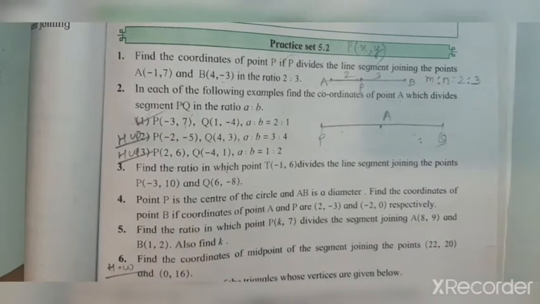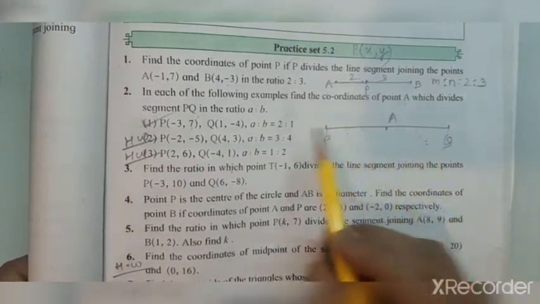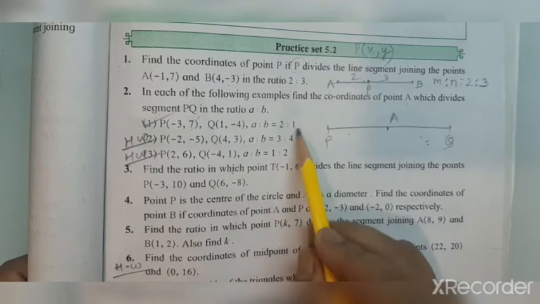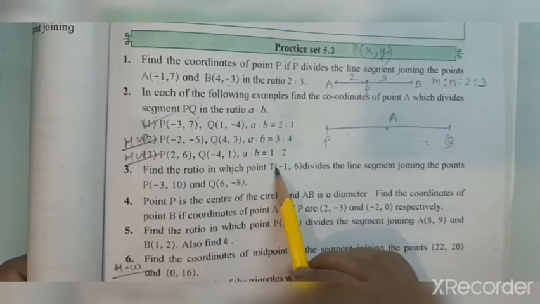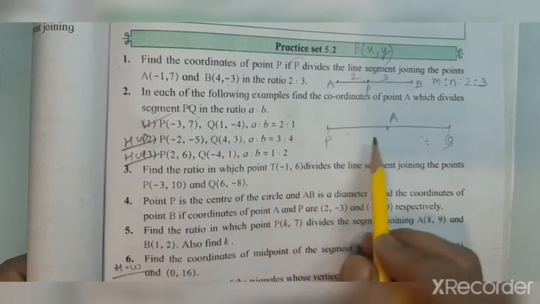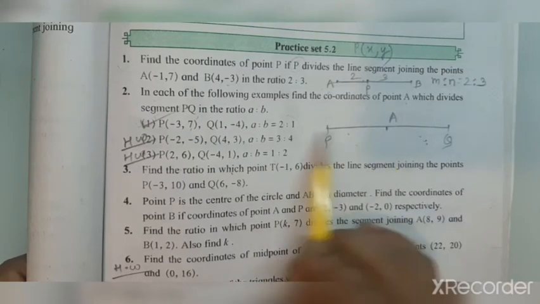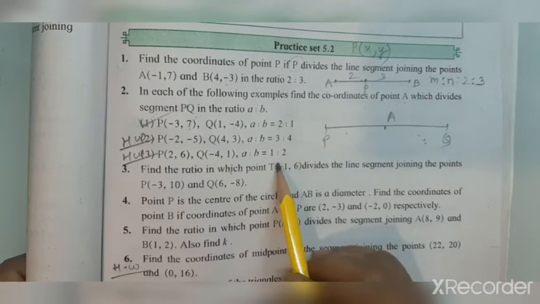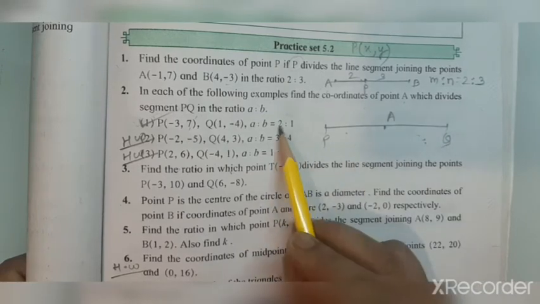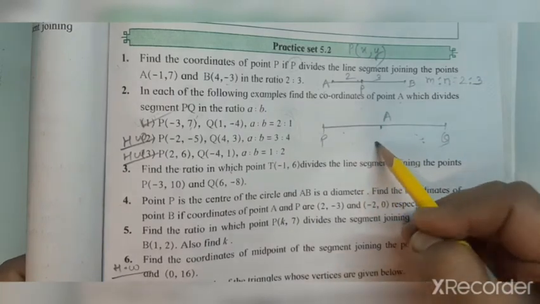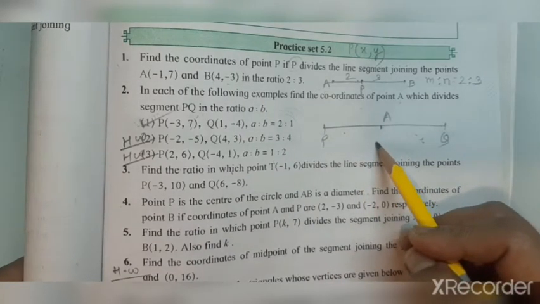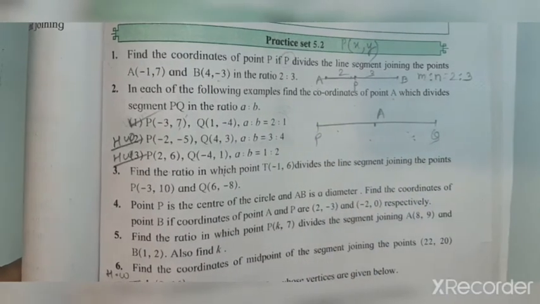Again, if you see the ratios, they are not equal, so there is no midpoint. If it was 2:2, then the point is a midpoint. If it is 3:3, or 4:4, then it is a midpoint. But you can see here there is no midpoint, so we cannot use the midpoint formula. We cannot use the centroid formula because there is no triangle. So again here we have to use the section formula only.